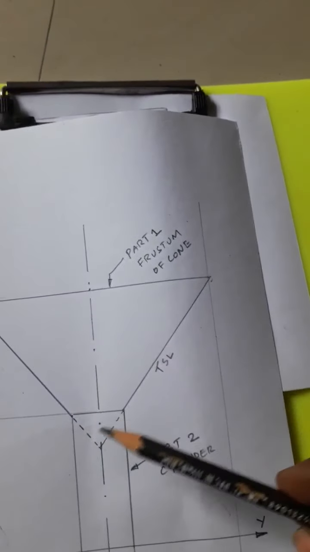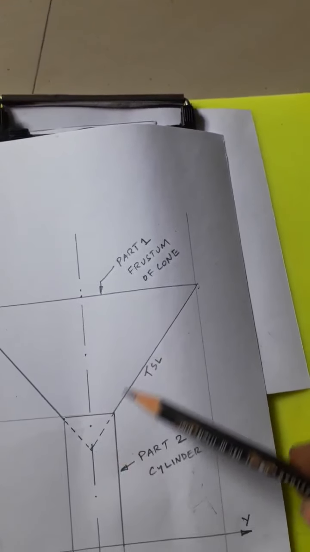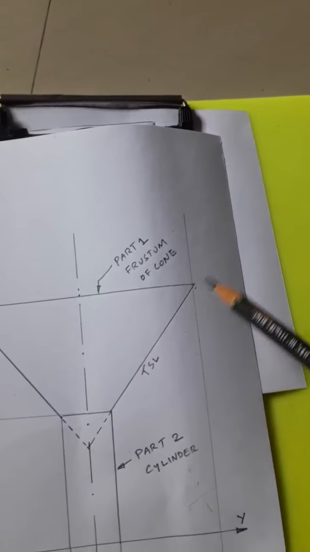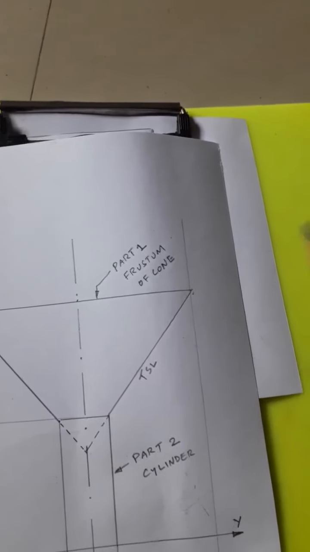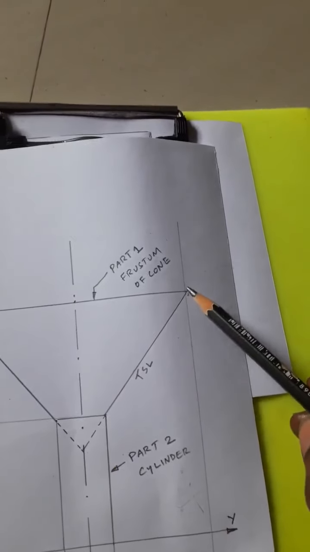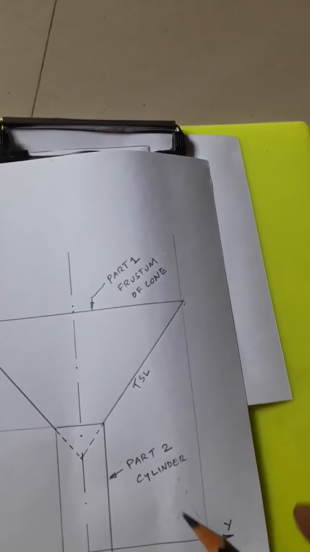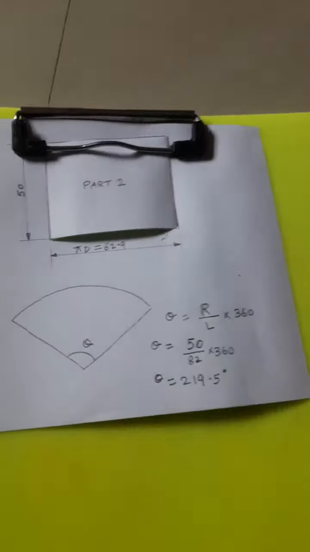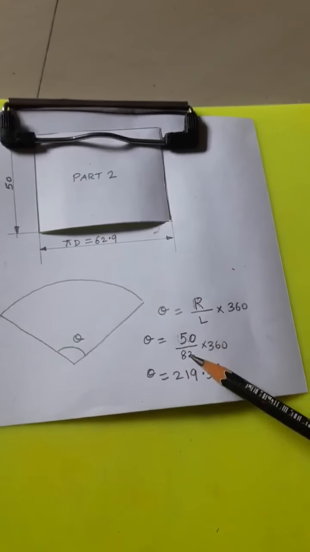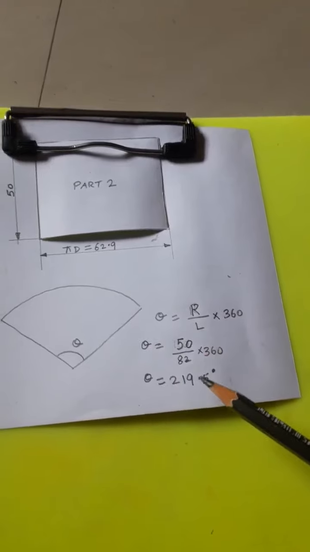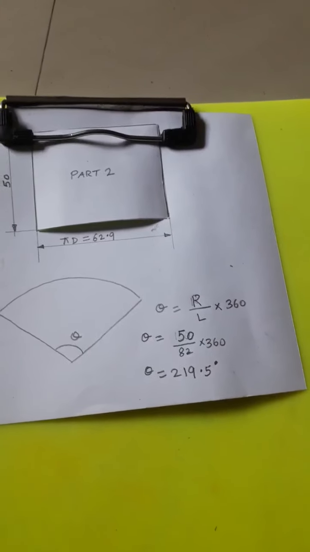L is nothing but the true slant length. This slant length is called the true slant length. This one we have to measure from the diagram. After drawing the diagram, we have to measure it, taking the length from here to here. This is the true slant length. In this case, it is coming around 82 mm. So if we put it in this formula, we will get theta equal to 219.5 degrees.